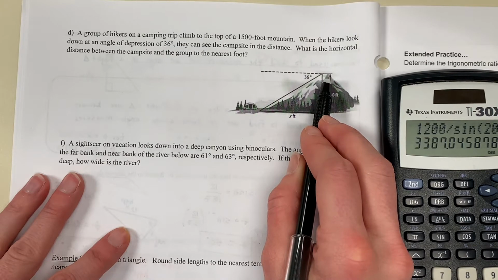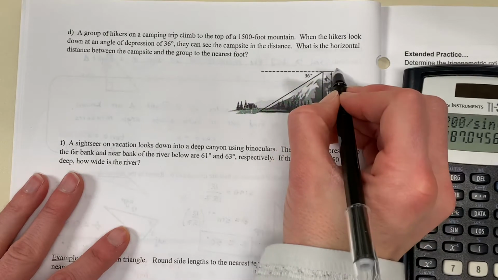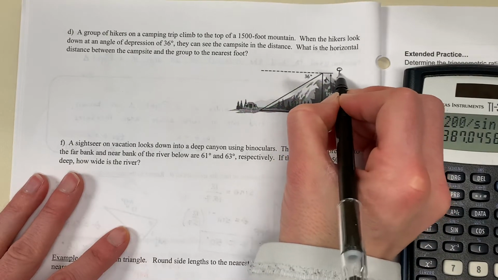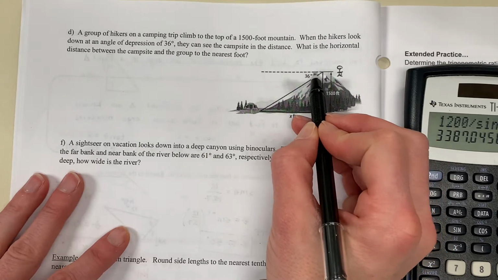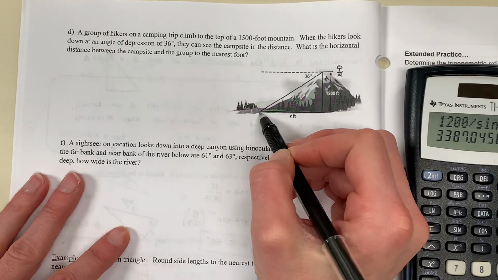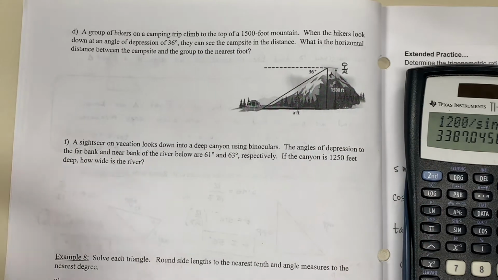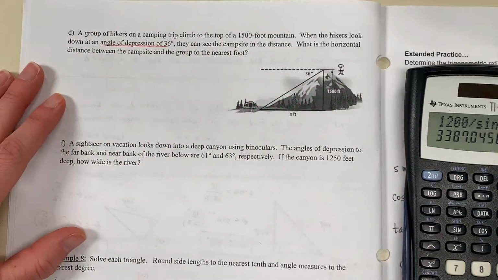When the hikers look down at an angle of depression of 36 degrees, they can see the campsite in the distance. So the hikers are up here. Okay, since they are at the top, they're looking down, we have an angle of depression. Now, the angle of depression is formed by the horizontal line of sight and the line going down. Okay, so notice when we have an angle of depression, it is not located inside of your triangle. It is located outside of your triangle.